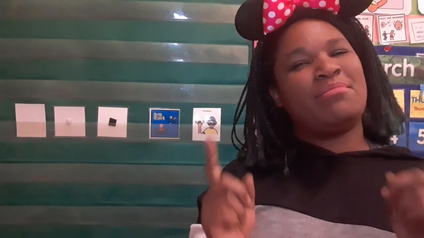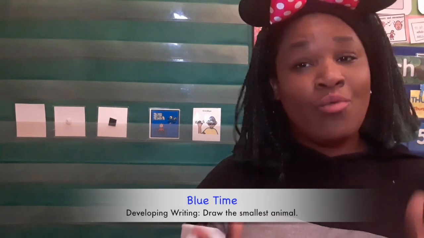It's blue time. That means it's almost time to say goodbye. Well, let me tell you what we're going to do for blue time today. Last time we were together, you drew the very first picture of your farm bug. You chose to draw which big animal you would choose to have on your farm. What animal did you choose?